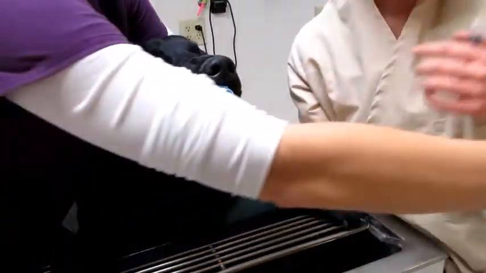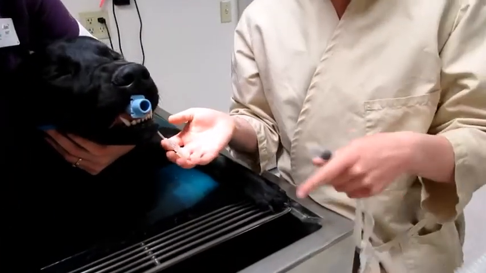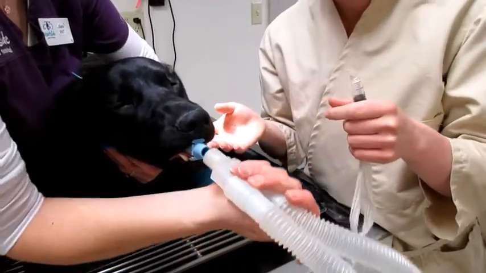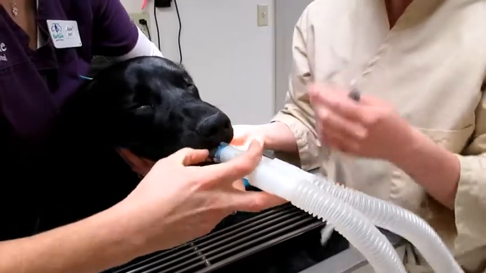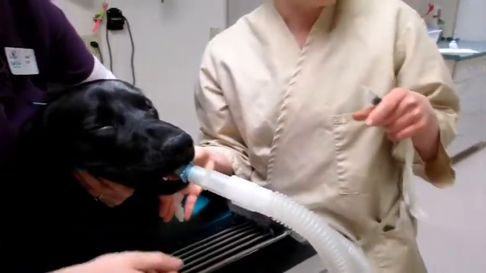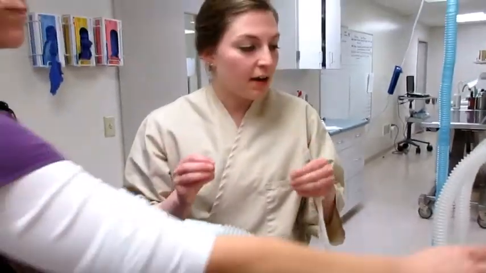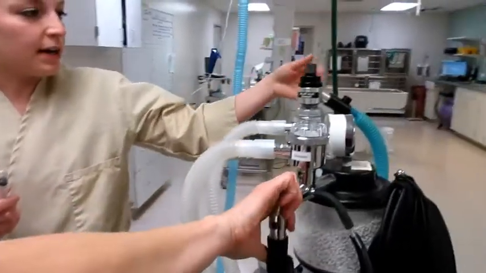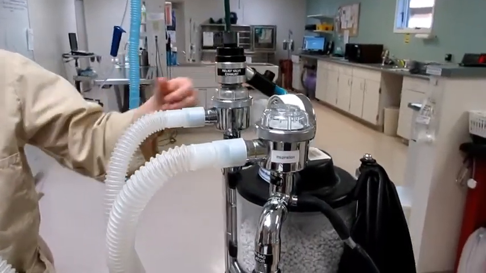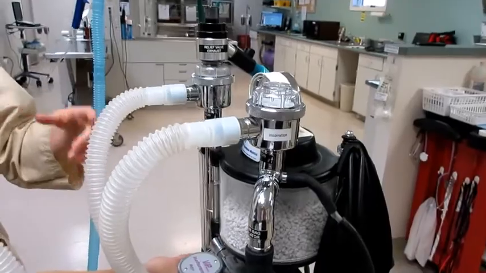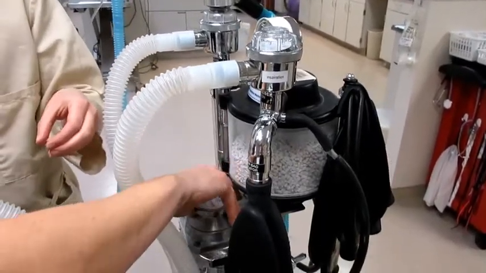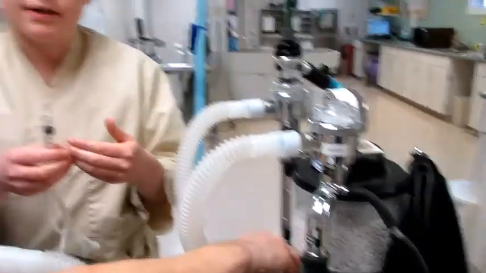Not hearing any air. So then we can attach the endotracheal tube to the anesthetic circuit and place him in lateral. One other way to check cuff leakage would be closing your pop-off valve and then squeezing your reservoir bag. You would inflate the cuff until you did not hear any leaking around 20 centimeters H2O. Then you could know that your cuff is fully inflated.